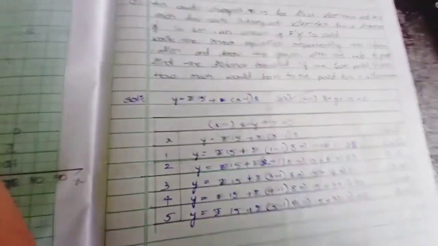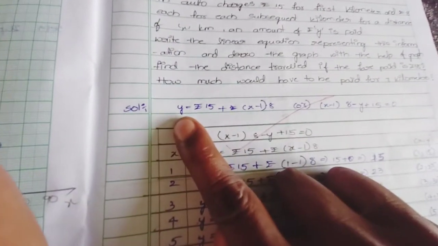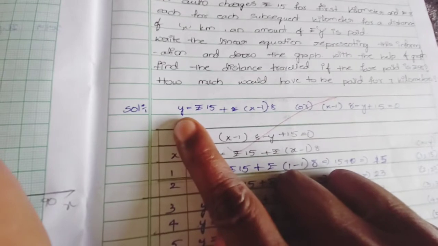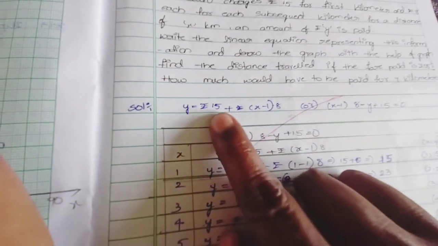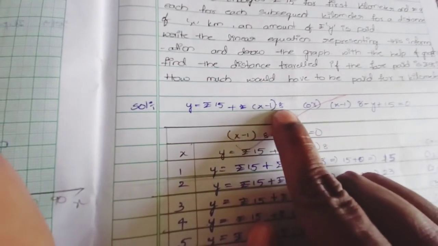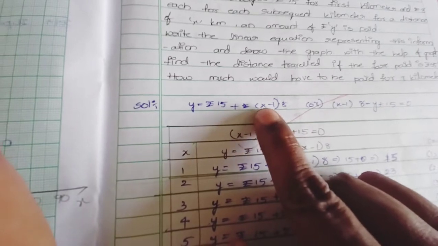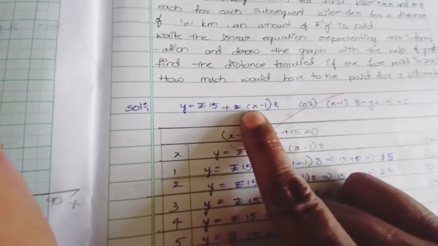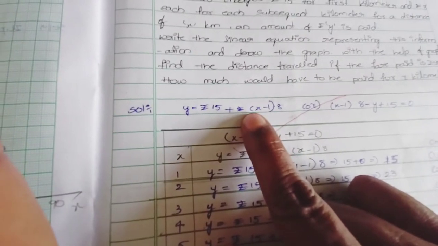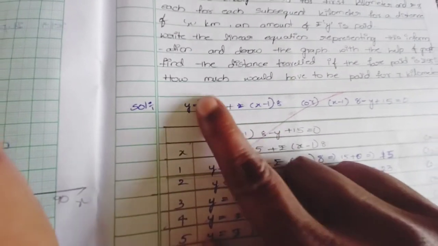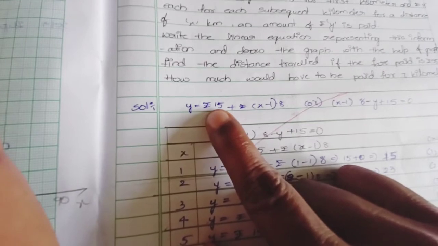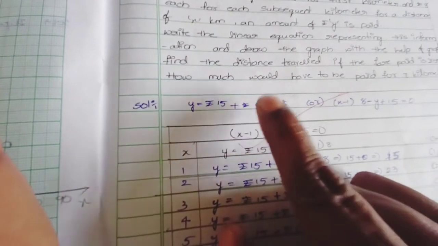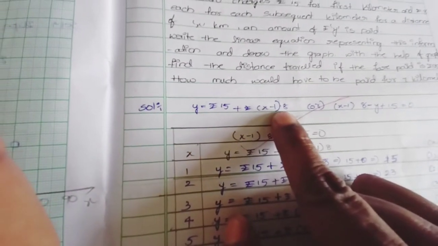See, y, the amount paid, will be y equal to 15, a fixed charge, plus x minus 1 into 8. Why x minus 1? Here x is the number of kilometers traveled. If they travel 10 kilometers, already for 1 kilometer we are paying 15 rupees, so for the 9 additional kilometers we pay 9 into 8, 72 rupees.